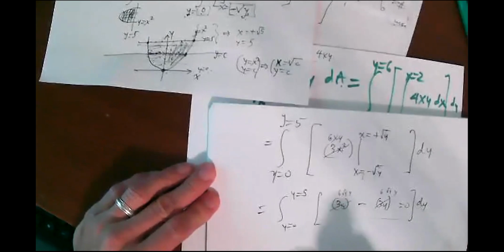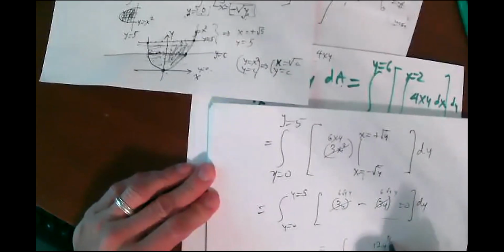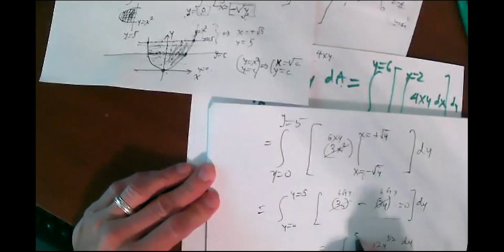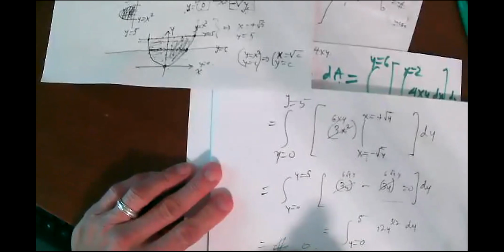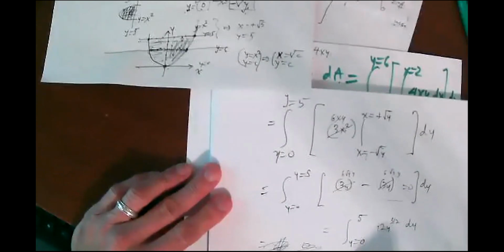Which comes out to be 12 times y to the 3/2 power. And that's what you need to integrate as y goes from 0 to 5. And now you won't get 0, but you'll get some other number. So I apologize for having a formula that didn't reflect the picture that I had drawn, but the principle of how you compute these integrals is the same in both cases.